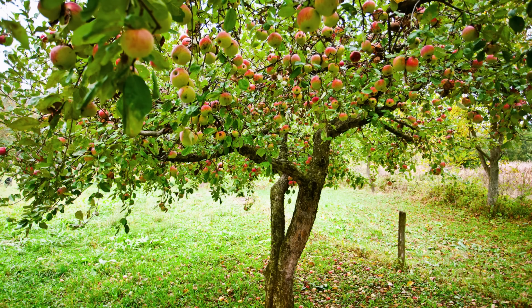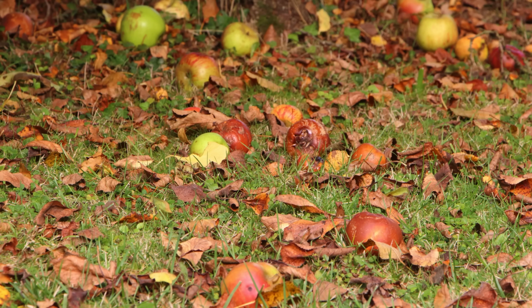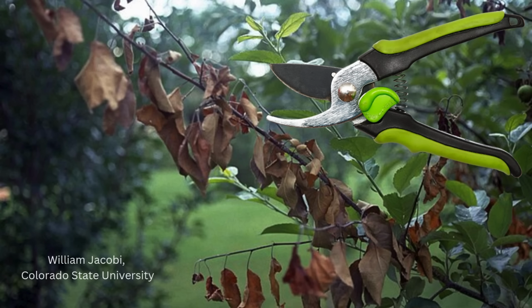Have good airflow and space trees appropriately. Never use overhead watering. Having a clean orchard is important. Clean up and remove fallen fruits and branches. Be persistent. Cut out any twigs or branches that begin to look like this. You can prune out these branches and destroy them.